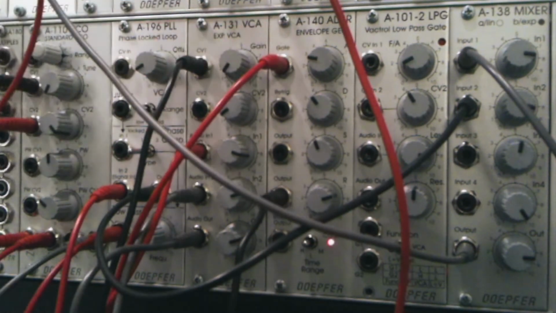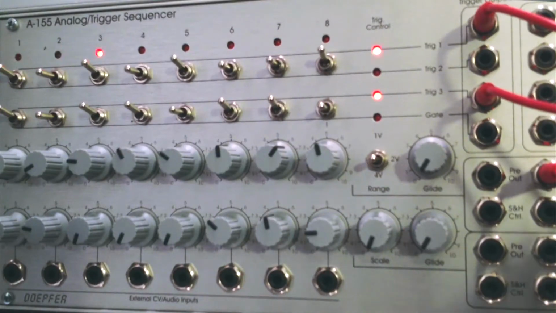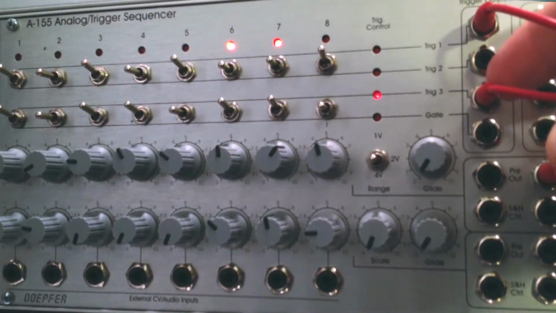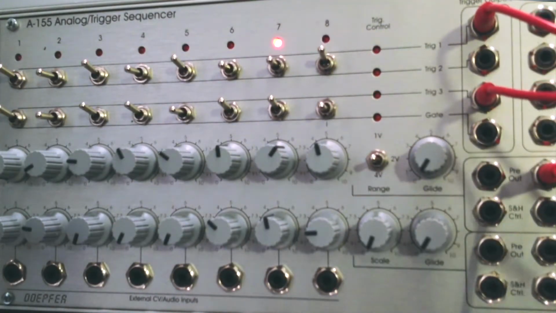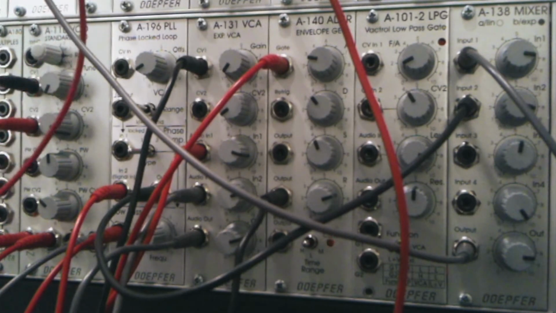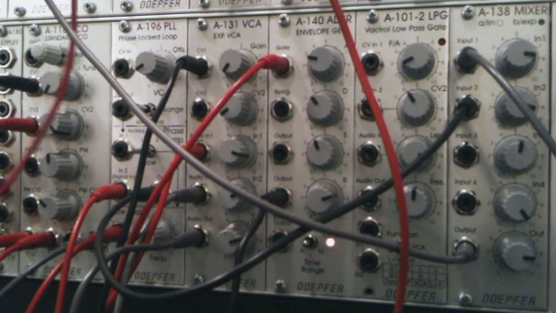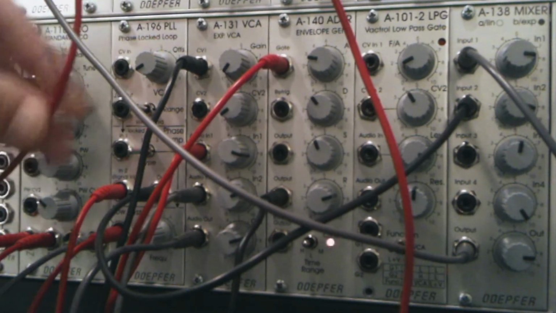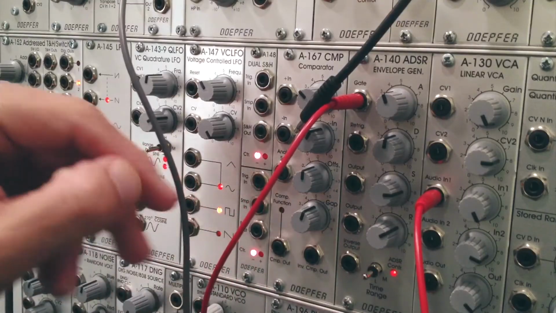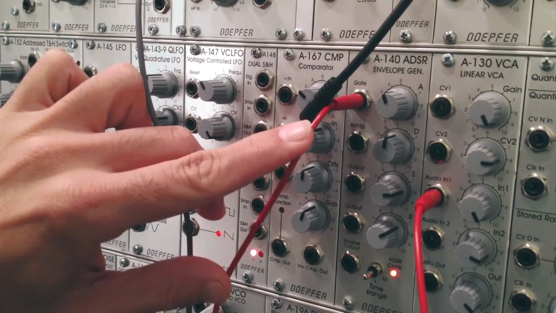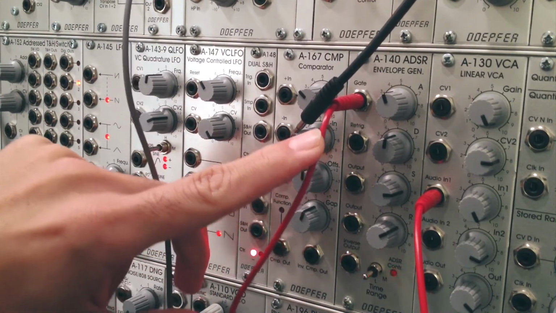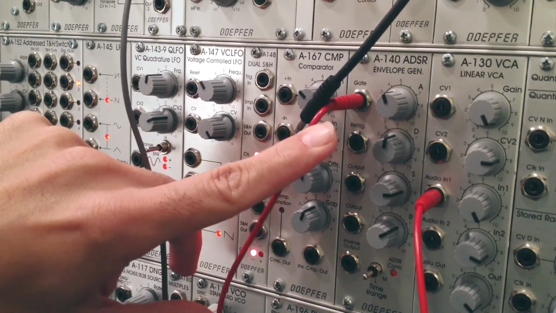And then if we follow that back to the A155 again, I have one more trigger output, trigger out number 3 right here. This one goes up into my middle section right here, and it's triggering the second envelope.